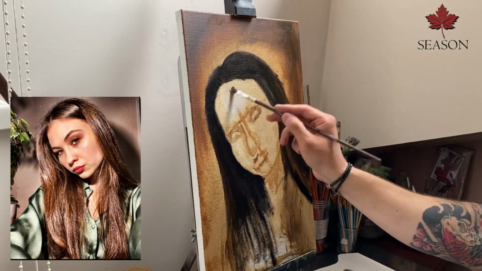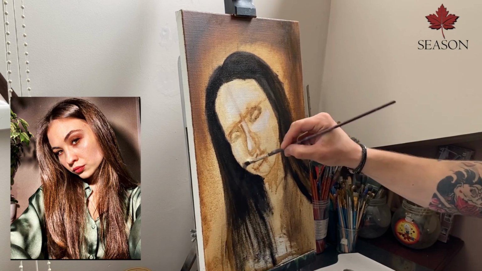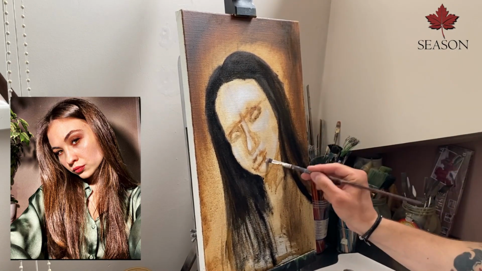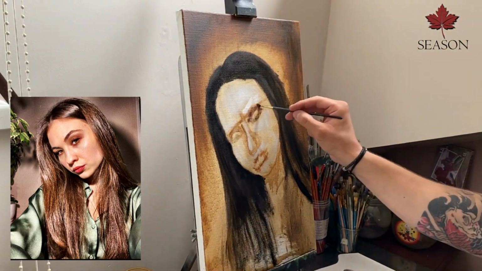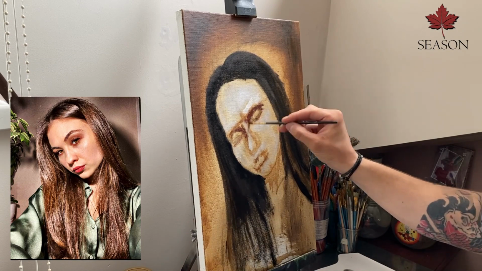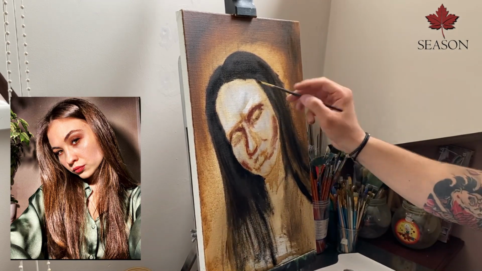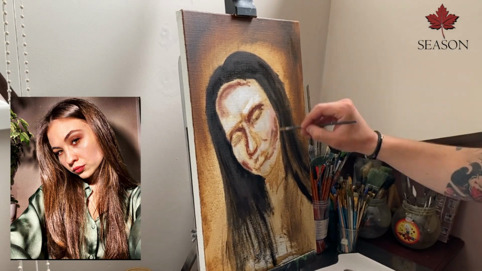Now with the white paint we draw the light areas of the face. Usually it's the convex part of the face. Now with the dark paint we draw the in-depth areas of the face. It's the eyes and the cheekbones and the shadow of the nose.